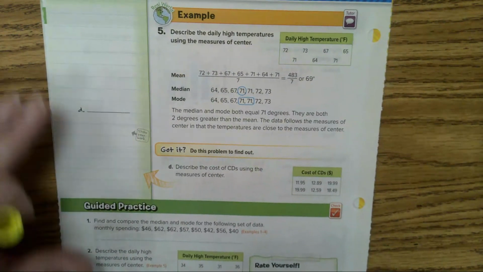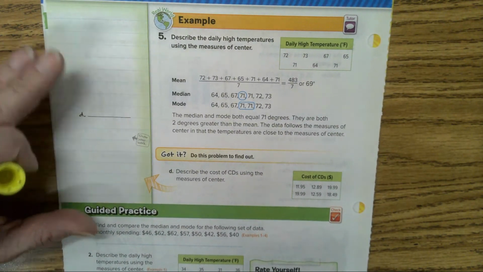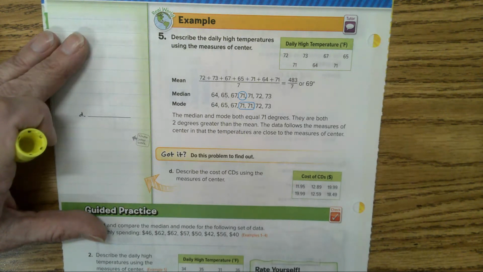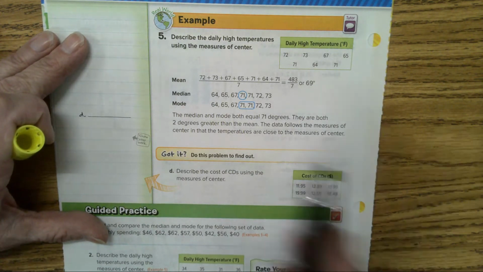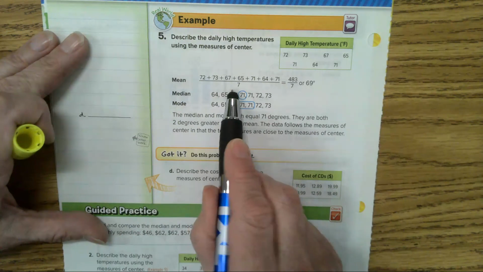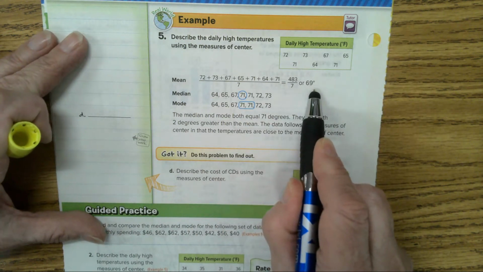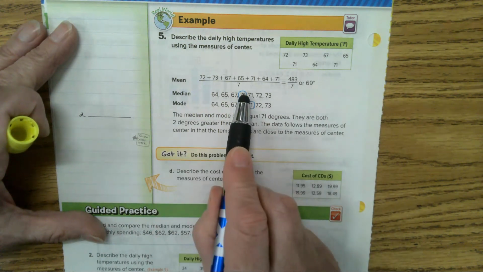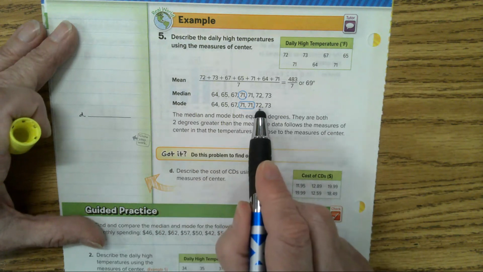Let's go to 820. In this one, describe the daily high temperatures using the measures of center. Well, you have to do the mean. They added them all together, divided by 7. That gave them 69 degrees. The median is 71. The mode is 71.